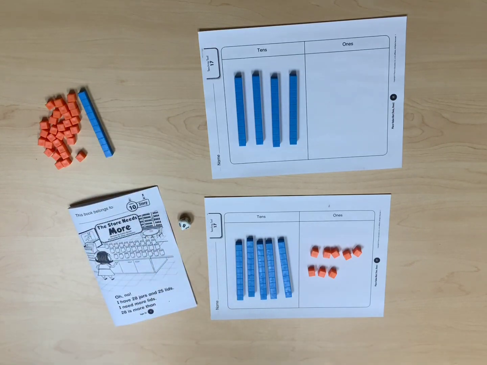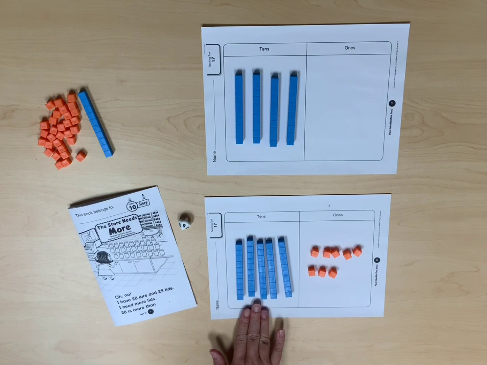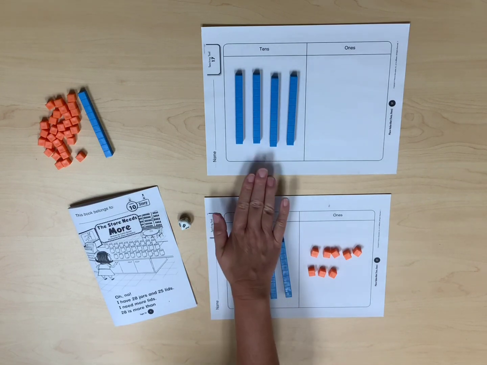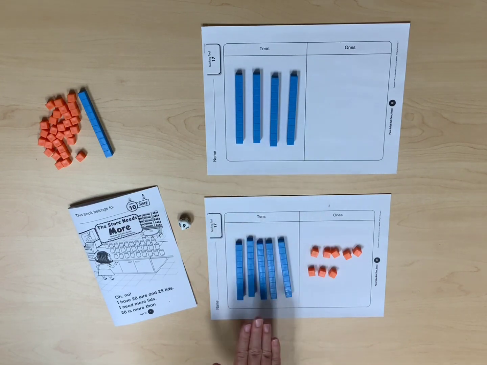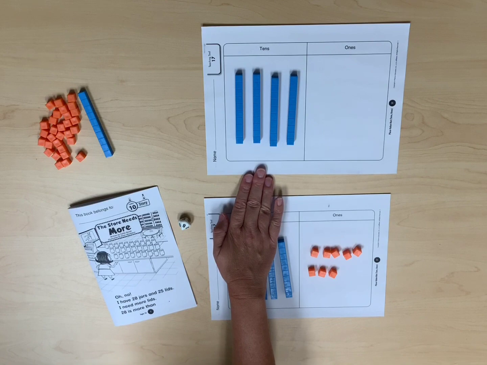And then I get ready to compare my quantities. If I start with the greatest place value of each number, I'll notice that 40 has 4 tens, 58 has 5 tens, therefore 58 is more than 40.